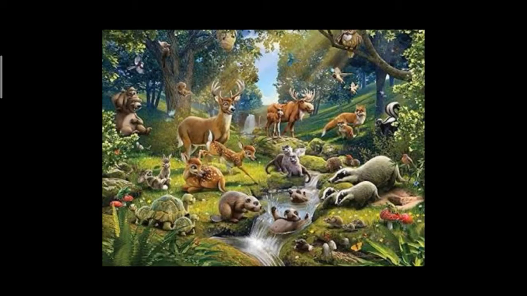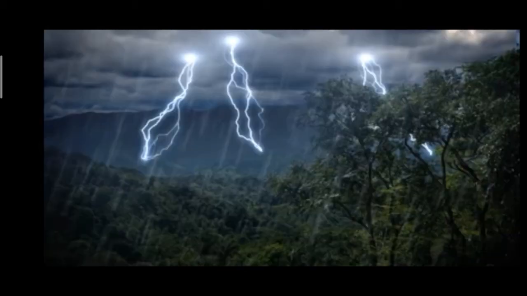Can you imagine why an animal cell does not have a cell wall? Let us understand why the plant cell has a cell wall. Consider this comfortable place for animals and plants. Suddenly the weather has changed. Rain, thunder, lightning.